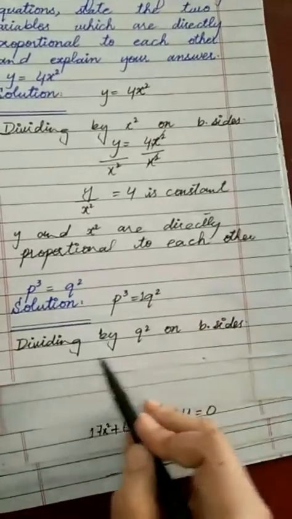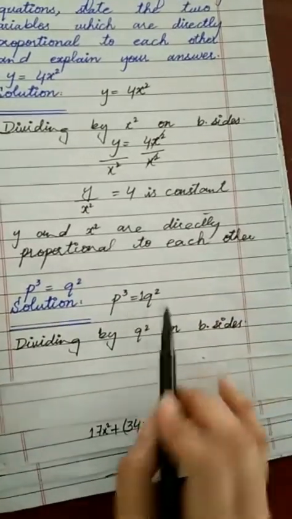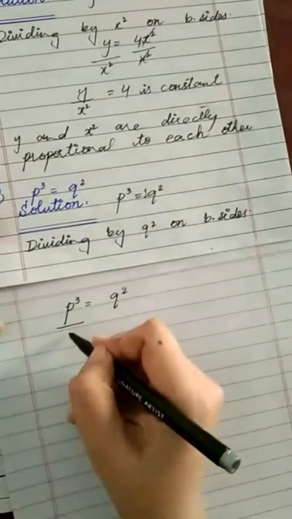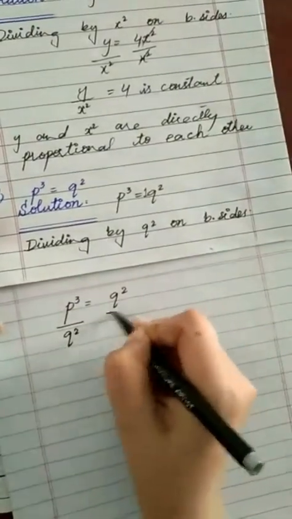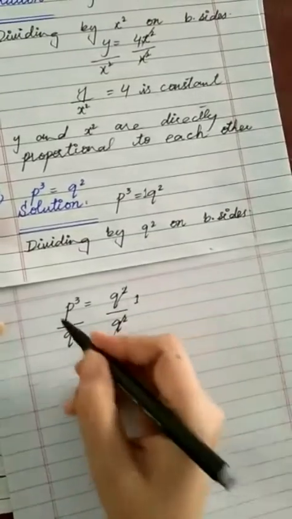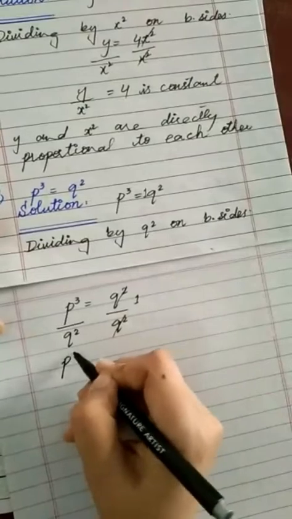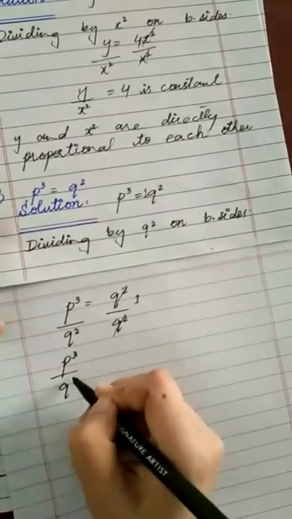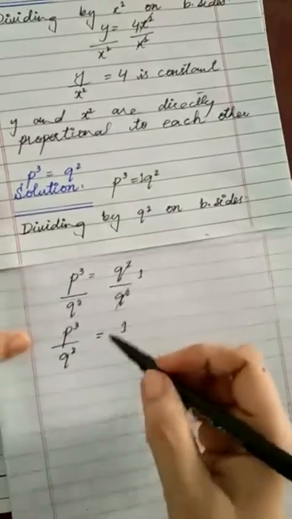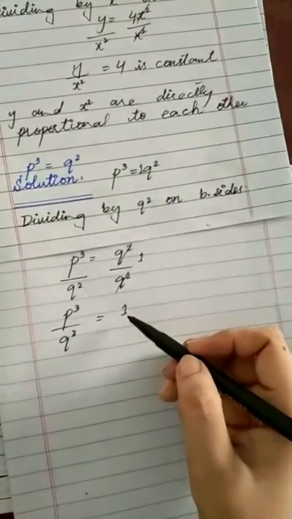It means we have to divide by q square on both sides. We have divided. So q square will be divided on both sides. Here it will be cut, and what is left? 1 is left. And here p cube by q square is equal to 1. Which means two variables are divided and the result is constant.